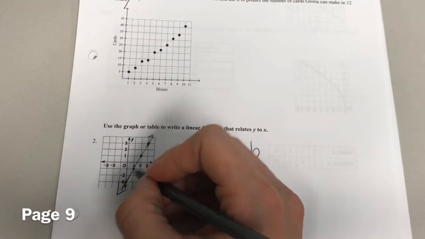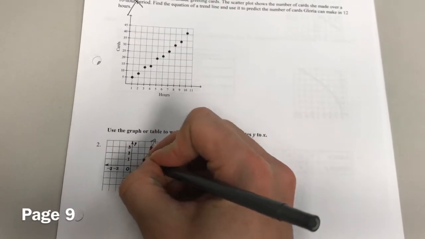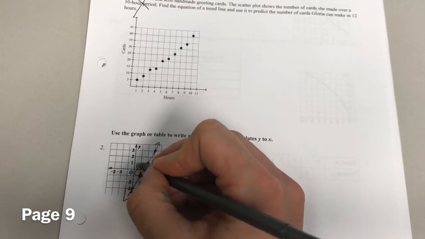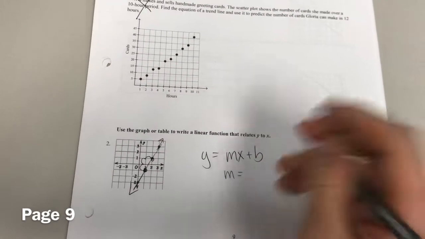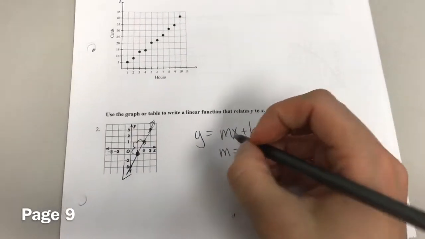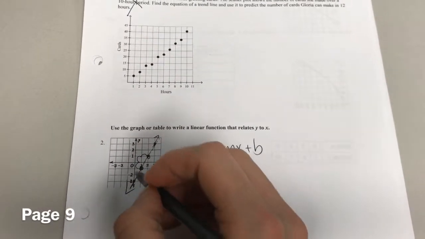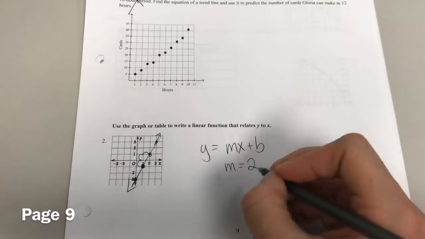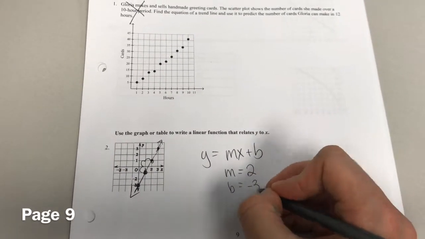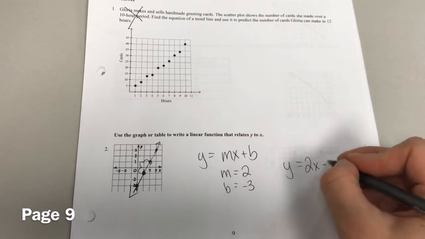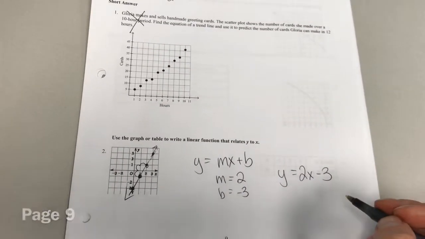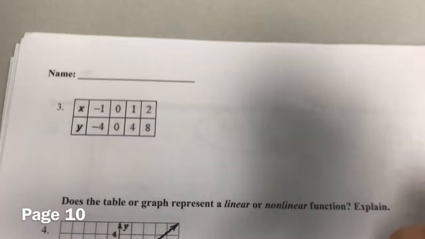My slope has me, if I'm going from this point to this point, going up 1, 2 over 1. So my slope is positive 2 over 1, 2. My y-intercept is negative 3. Y equals 2x minus 3. Dunzo.